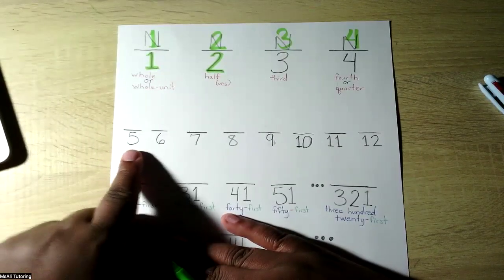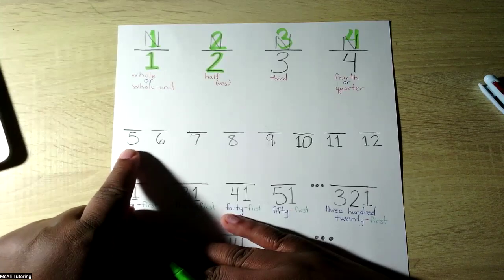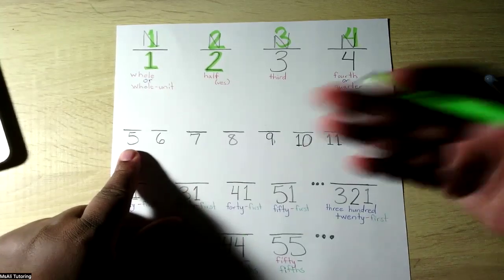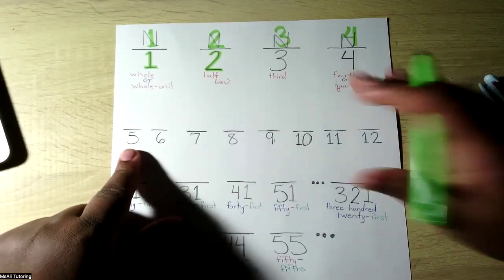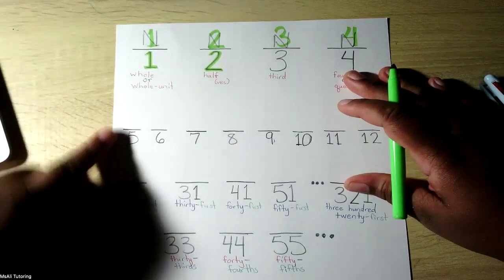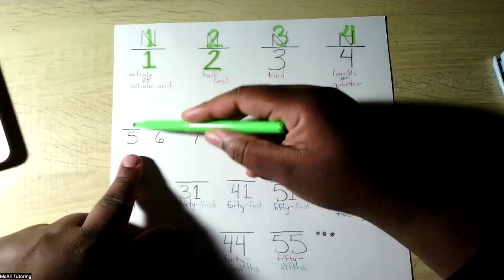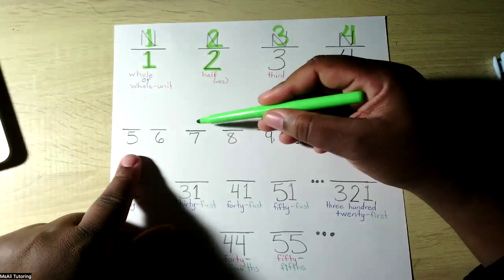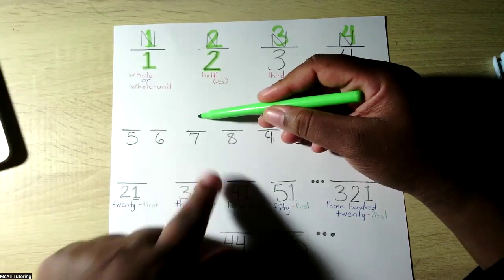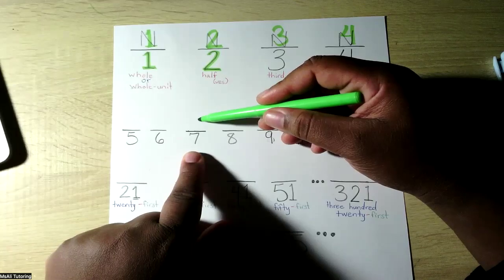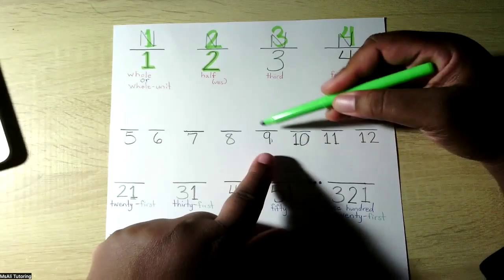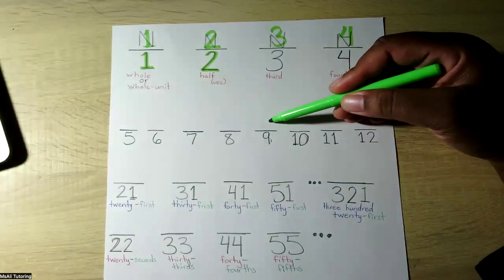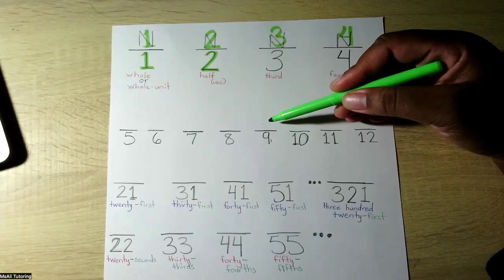I want you to say the whole sentence. How many fifths does it take to make one whole? I want you to answer in a complete sentence. It takes, and then you'll say the answer, to make one whole. It sounds like this. It takes 5/5 to make one whole. Say the whole answer about sevenths. Say it out loud. Okay? Say the whole answer about ninths. How many ninths does it take to make one whole?